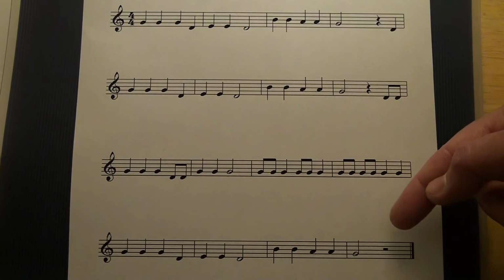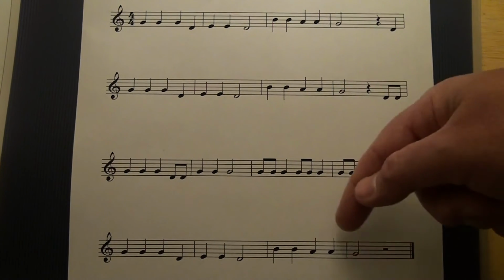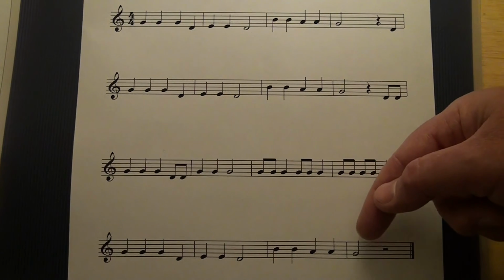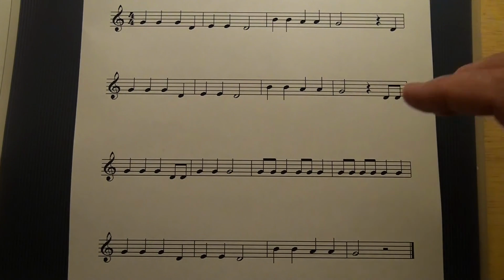So this rest must be how long? 2 beats, because we need to have 4 for this measure. So 1, 2, and then rest 3, 4. So you clap this really simply, 1, 2, 3, 4, and that's the rest. Okay, so you can pause this video and play along and see what song this is. So you'll definitely be able to handle this. I have faith in you.